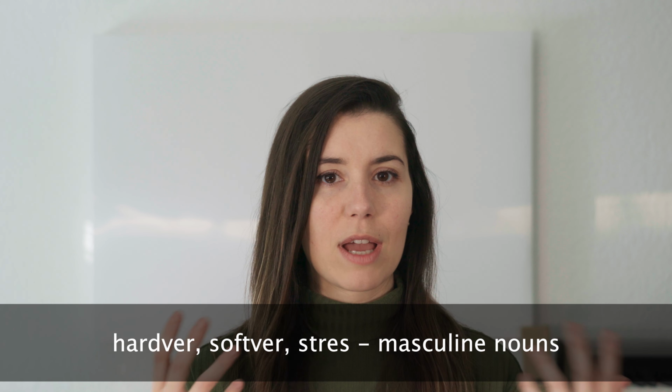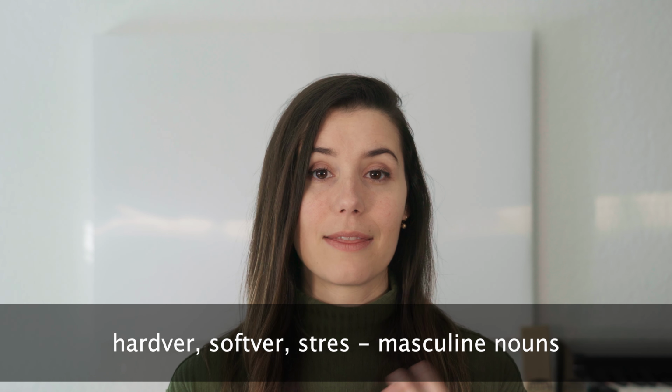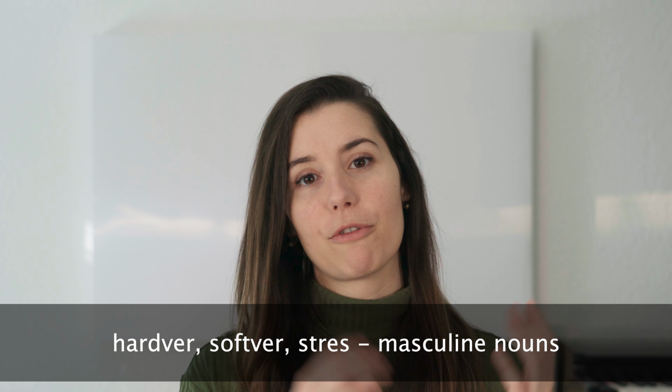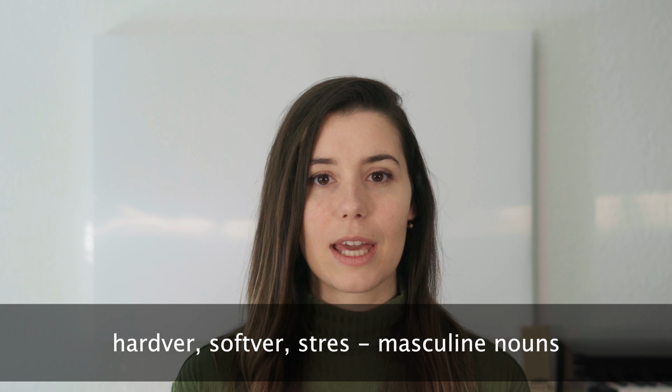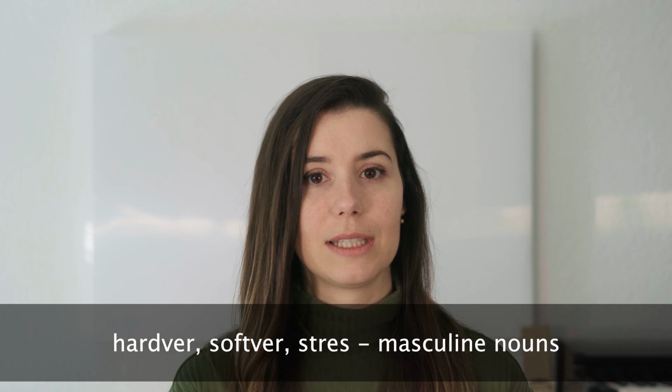As you've already seen, we have feminine and masculine nouns that end in consonants. So how do you know which one is which? Well, mostly the ones that are abstract are feminine nouns. But if you encounter some nouns that are incoming, and that means that they're borrowings from other languages like hardware, software, stress, and end in a consonant, they are most likely from the first class. So usually they get adopted as a masculine noun.